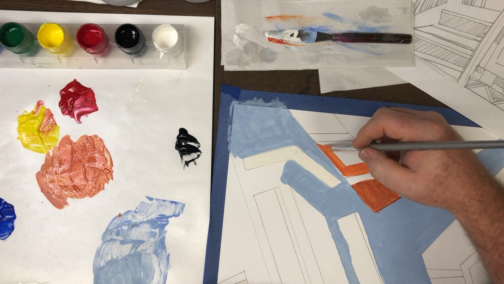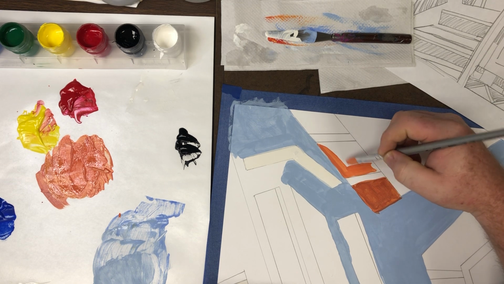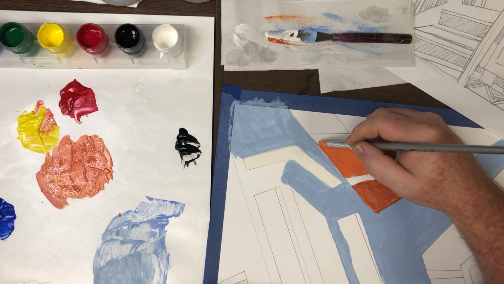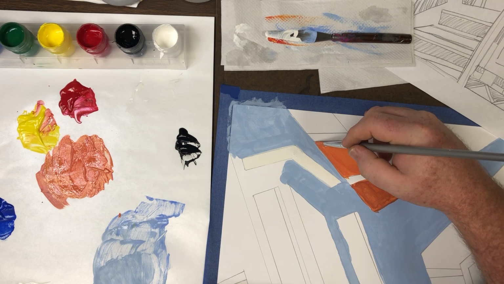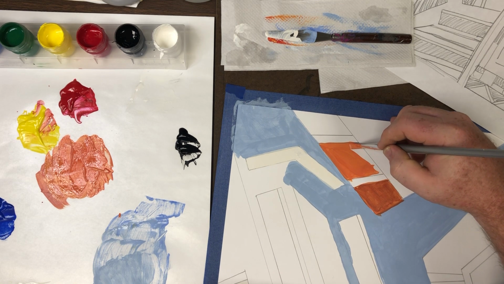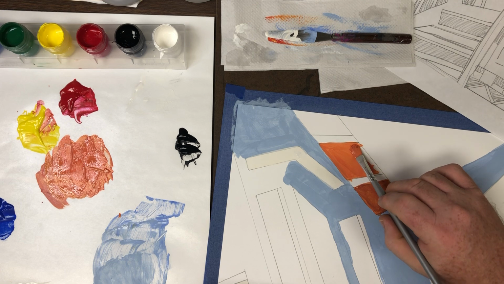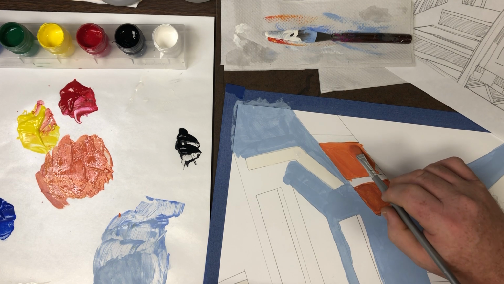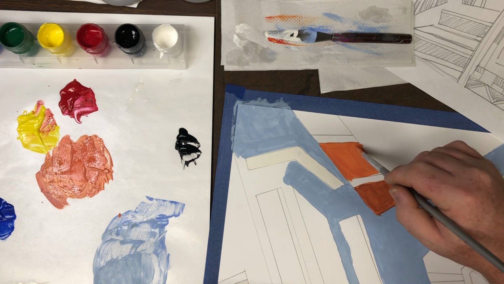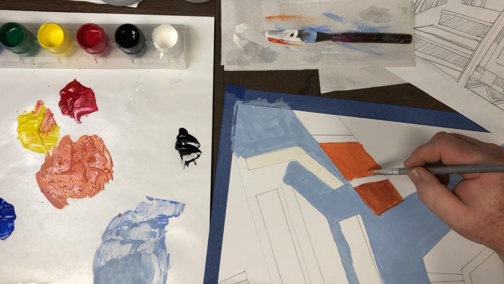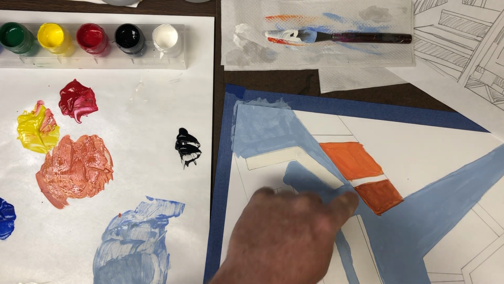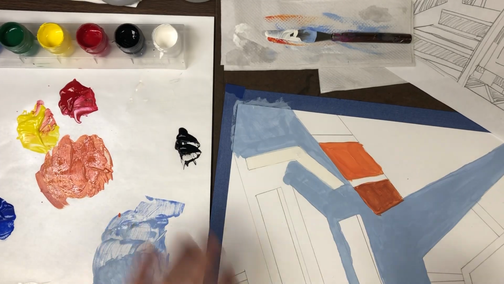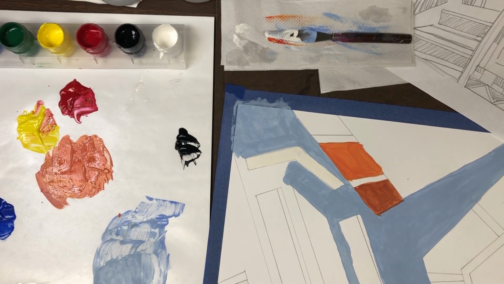I'll finish this on my own time outside the video, and then come back and I'll post a picture of it or add it to the media album that's in Schoology, where I've asked you guys to submit your work. And I'll end up having to paint that. So in the end, every single shape on this page needs to be painted. Top to bottom, left to right, all of it needs to be done.